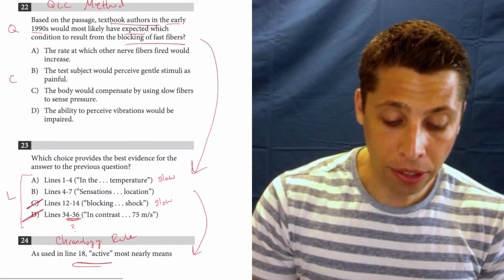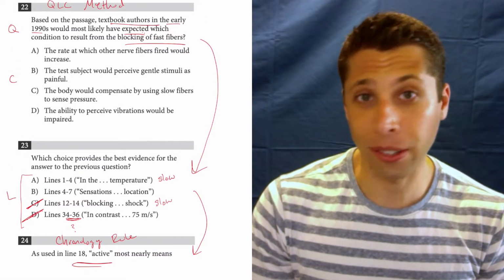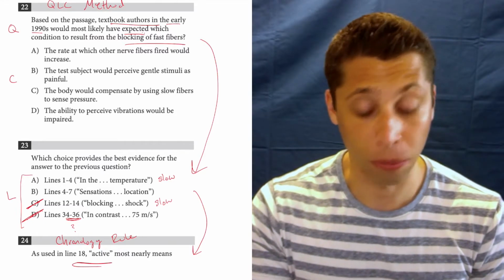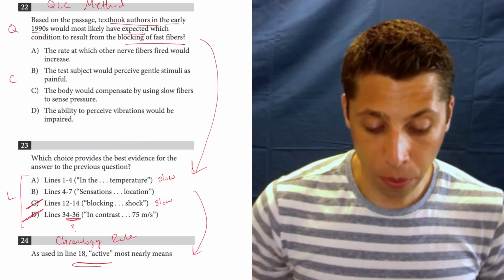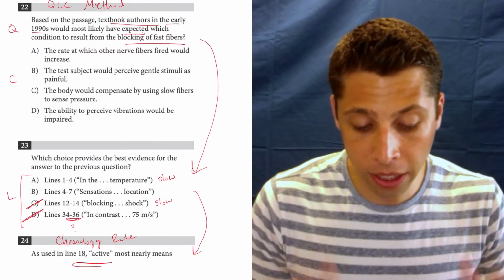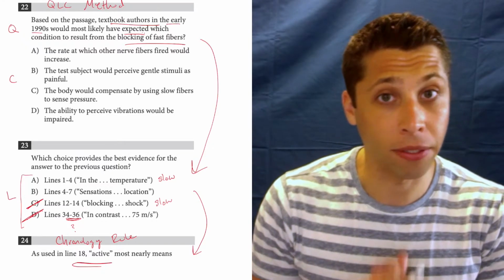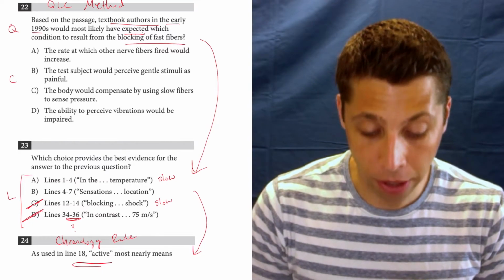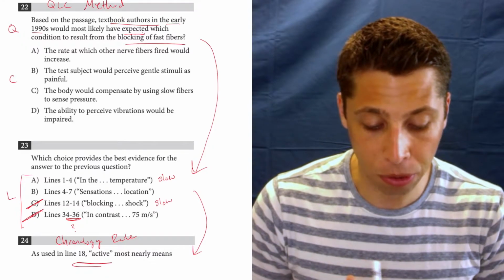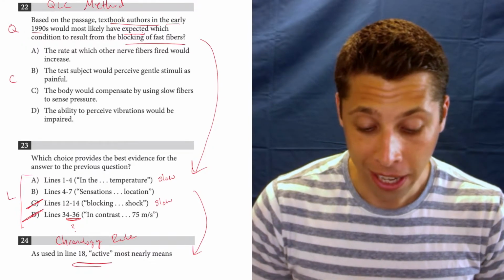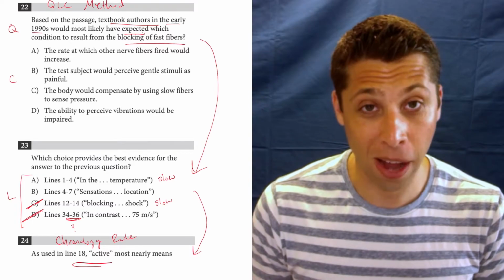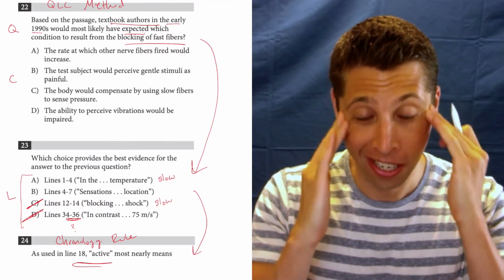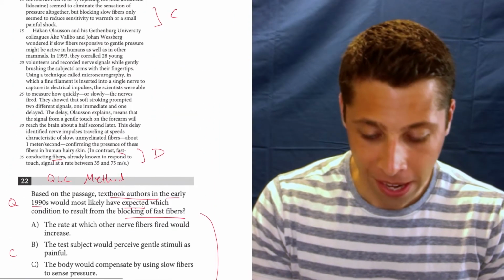Now comes what I think is the hard part, trying to understand the science of the situation to match with the choice in question 22. So let's see, we want to know what condition they expected would result from the blocking of fast fibers. The rate at which other nerve fibers fired would increase, the test subject would perceive gentle stimuli as painful, the body would compensate by using slow fibers to sense pressure, the ability to perceive vibrations would be impaired. Oh my gosh. I don't understand any of that. So I got to go back.